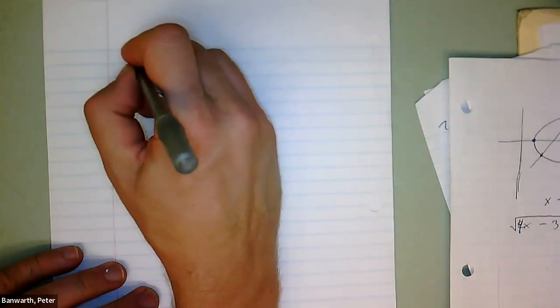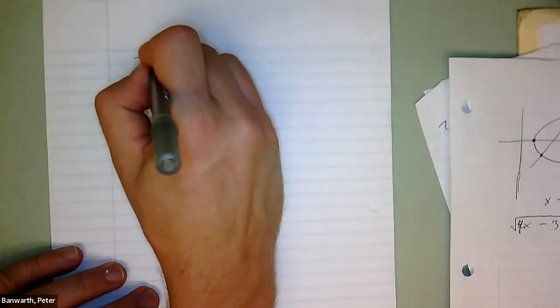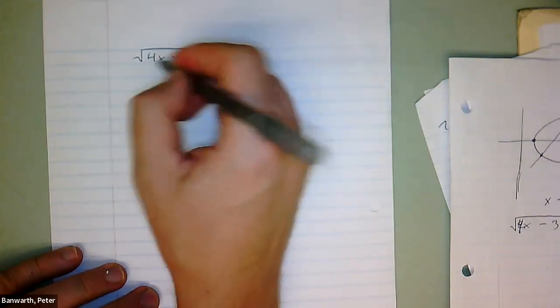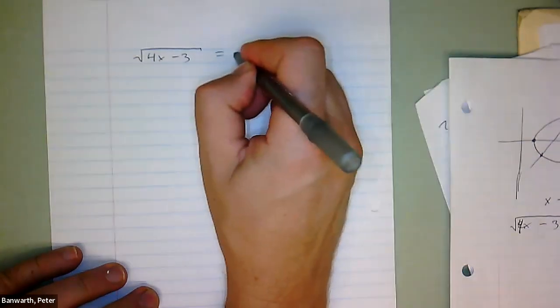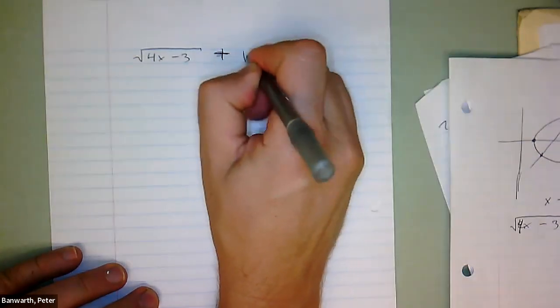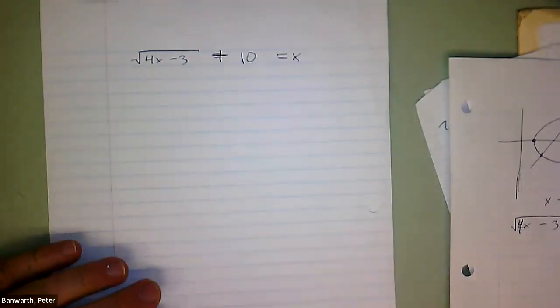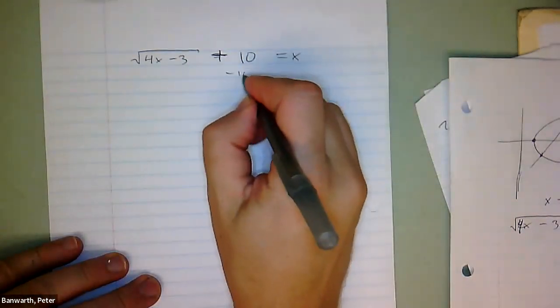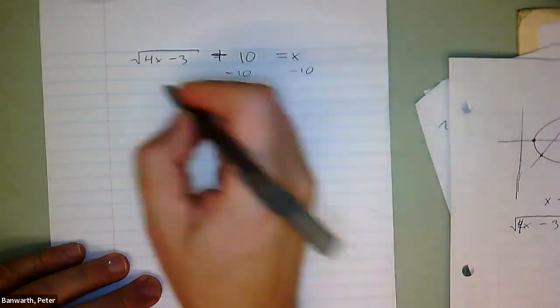I'm going to pause and think of one that'll work. Okay, I think I got one. Let's say we have the mixed radical equation: the square root of 4x minus 3, plus 10 equals x. All right, so step one is to isolate the radical. So let's subtract 10 from both sides.